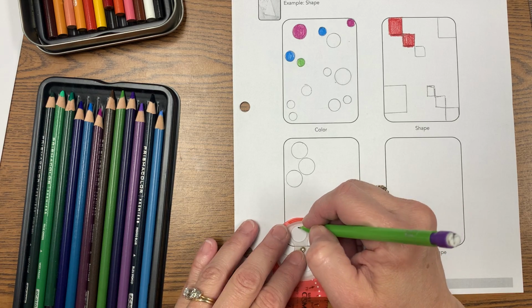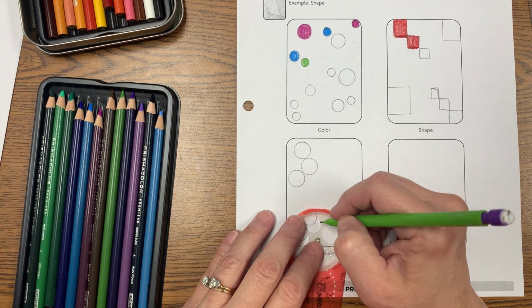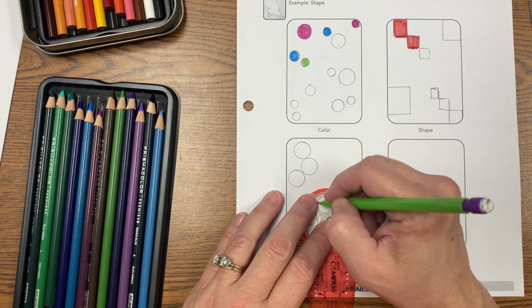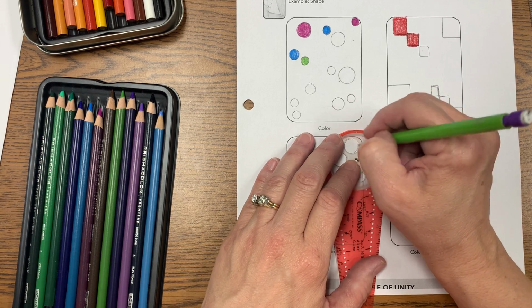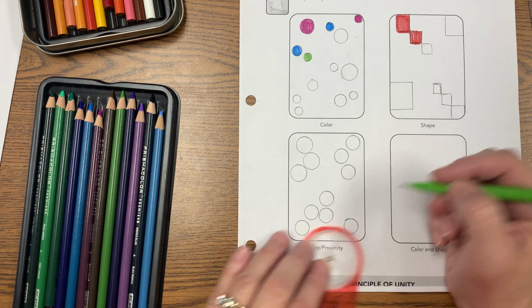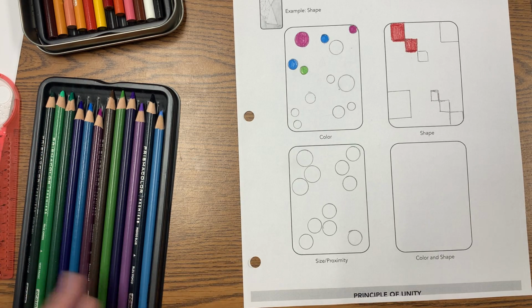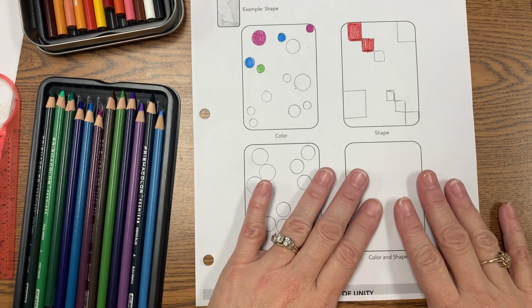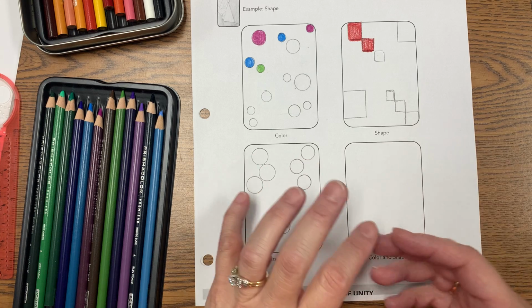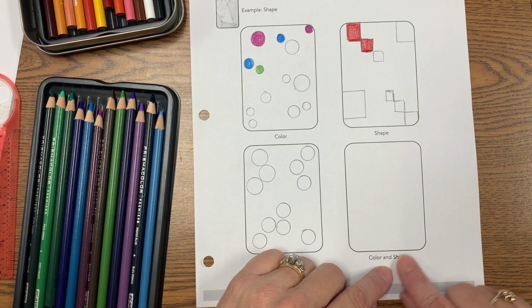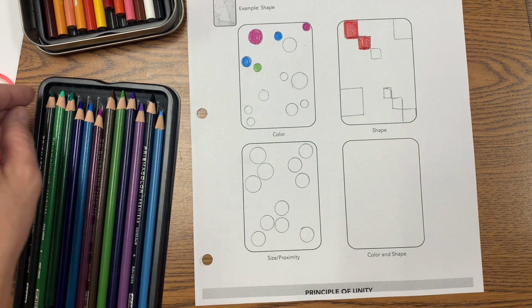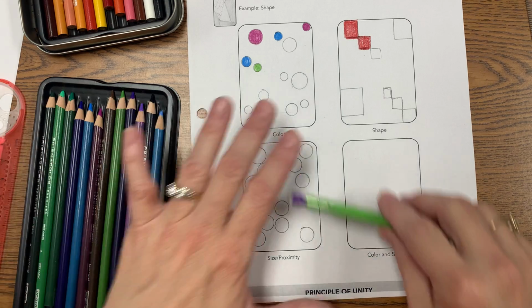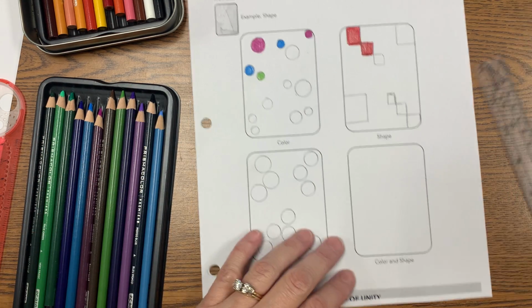Size and proximity, everything's going to be touching in proximity to each other. That's how you're going to create your unity. As you're working, again, you can use whatever shape you want. Just don't make it too complicated and make more work for yourself. And then again, you can choose whatever colors you want for that one. And then this one, you're going to combine your color and your shape. So again, you can mix your shapes. It doesn't say shapes though, so you may want to choose one on that one. And then you're going to fill in that one with whatever you want. And then you're going to create unity again with color. So it's really similar to what you were doing on the other ones.